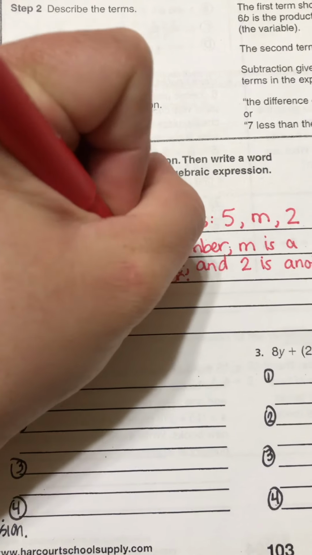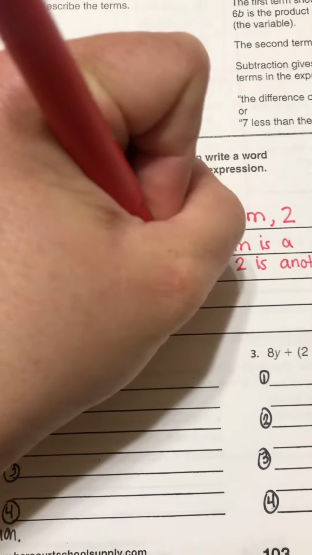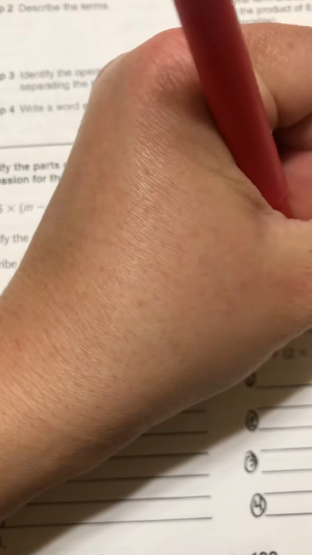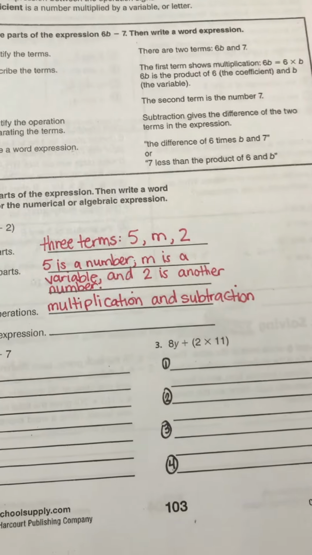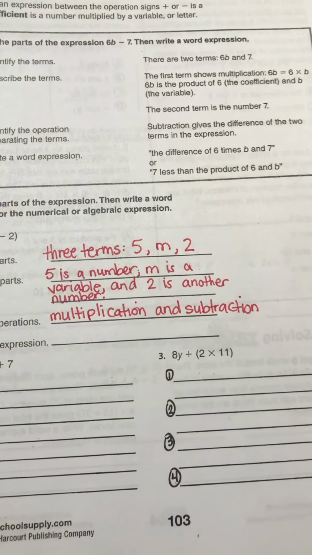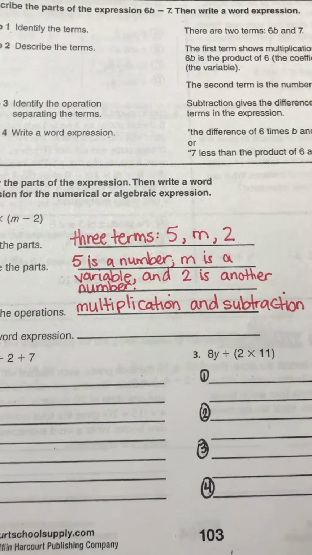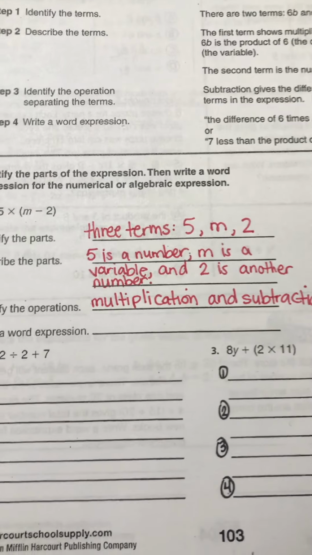So multiplication and subtraction. And I'm sorry, when I'm writing, you cannot see what I'm writing. I try to make sure to show it right when I'm done. Remember, I'm left-handed, so I usually write on top of the page. But anyways, you guys are kind of used to that by now.